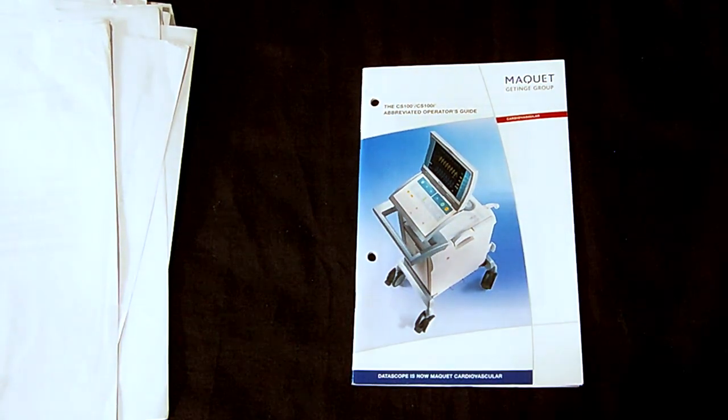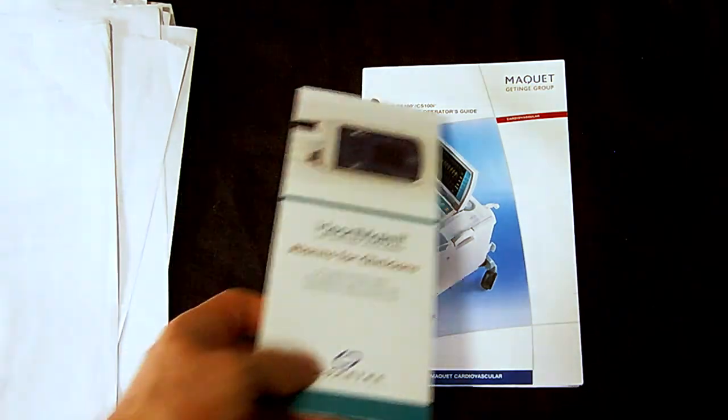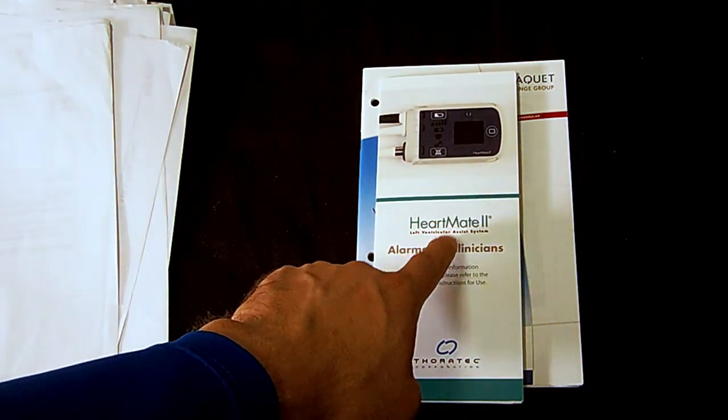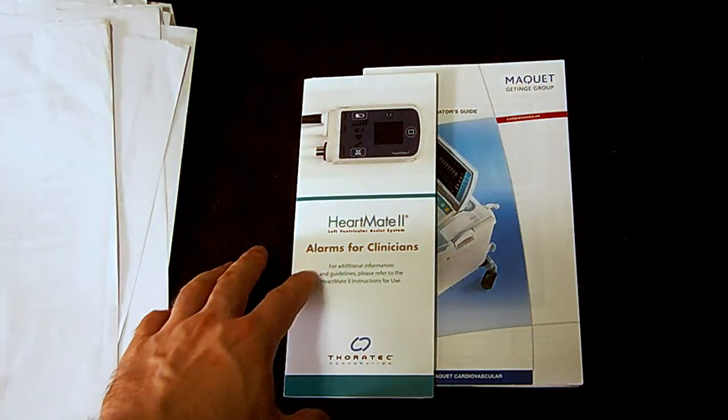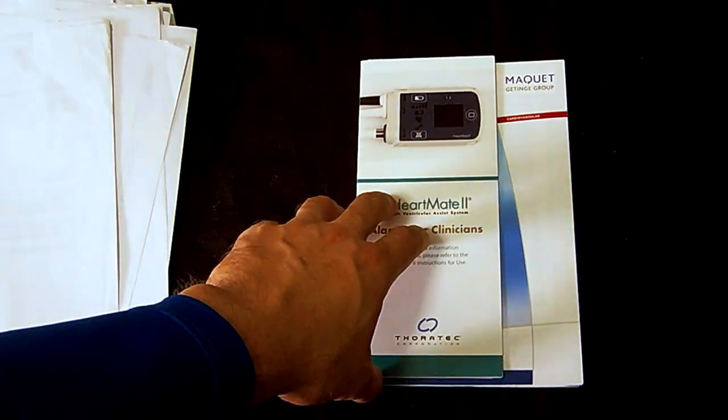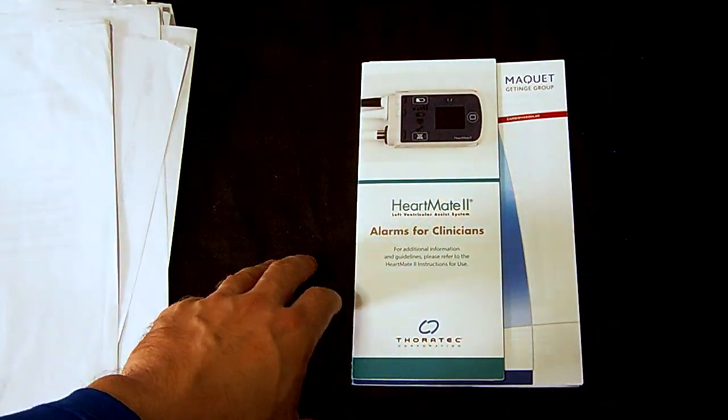I actually got these two guides from a representative at a critical care conference, but you can go to their websites, HeartMate and Maquet, and download them. They also have excellent CME for healthcare providers. They're free, and you can watch those as well.